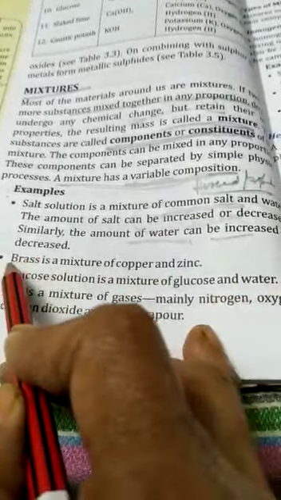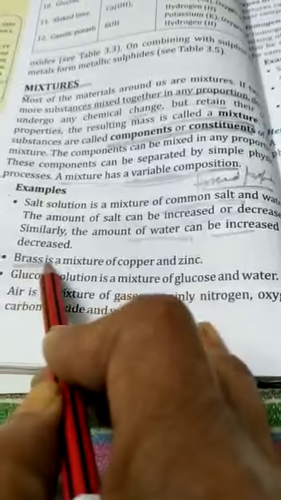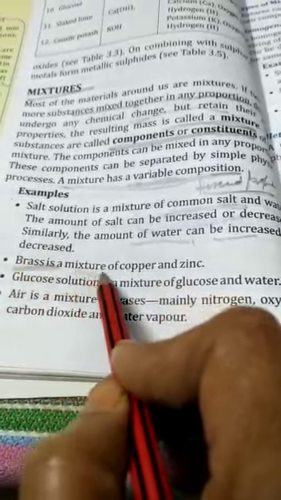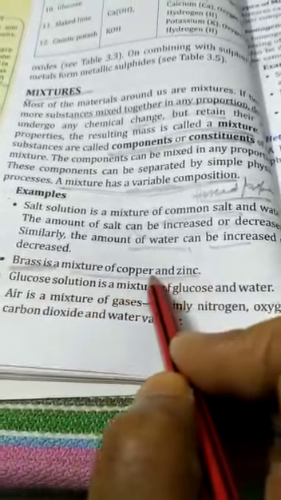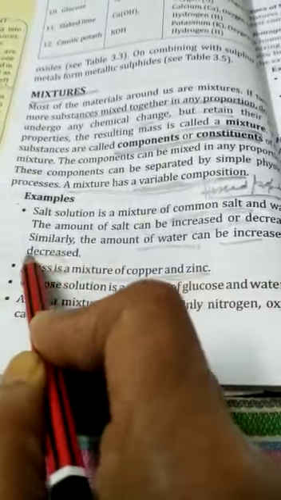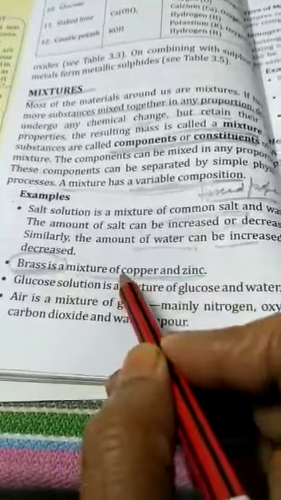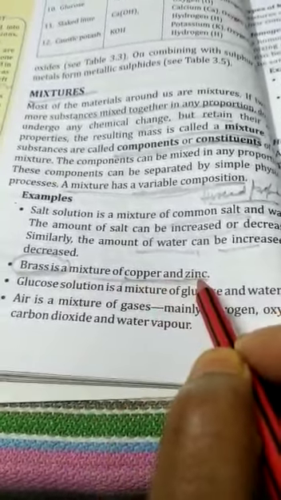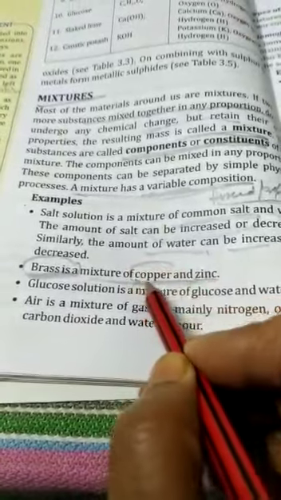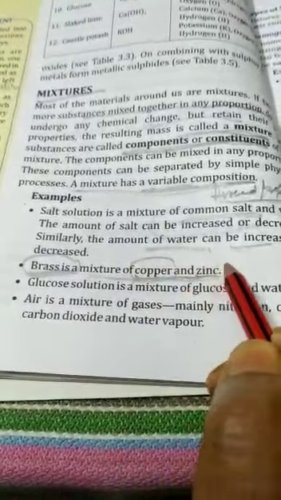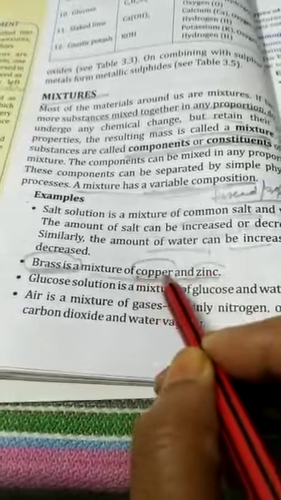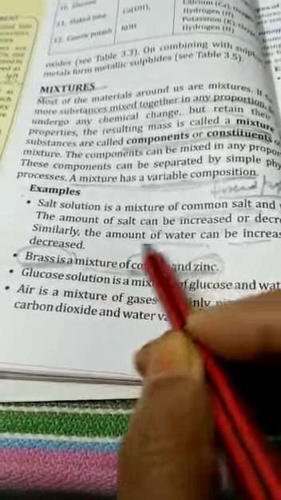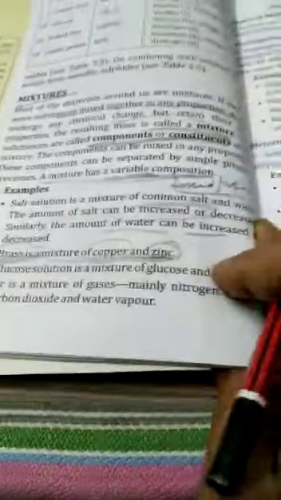Same in the case of brass. Here we are discussing alloys. Brass is an alloy. That means it is a mixture of copper and zinc. When brass is prepared, the proportion of copper and zinc is not the same. Sometimes more copper is used, less zinc is used. Sometimes more zinc is used, less copper is used. It depends on the manufacturer how to produce this brass.